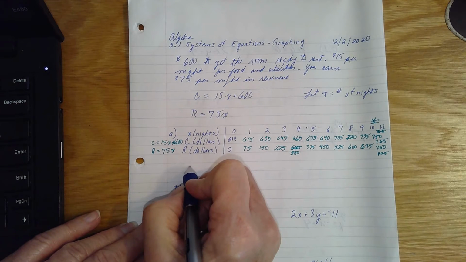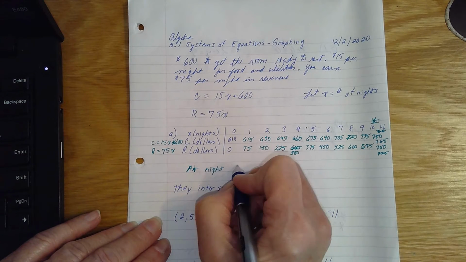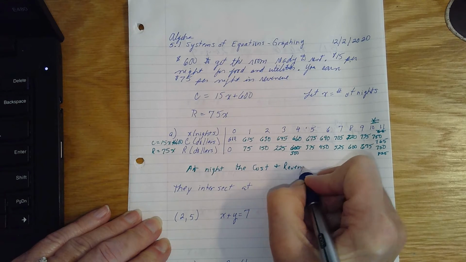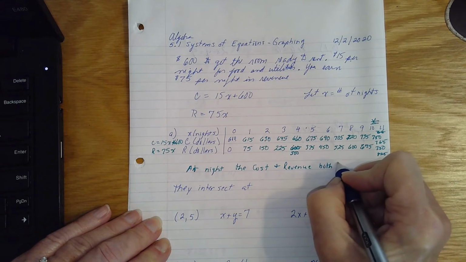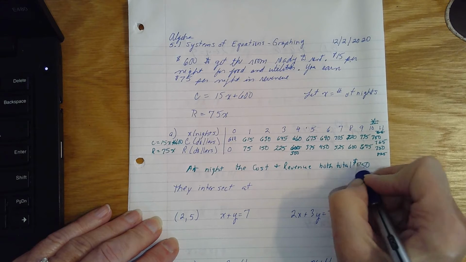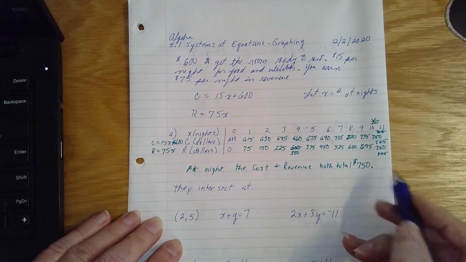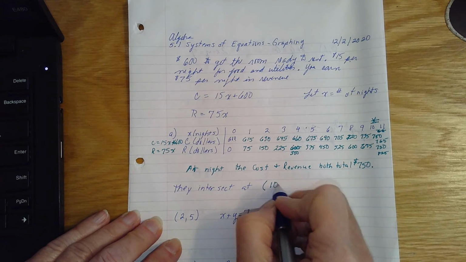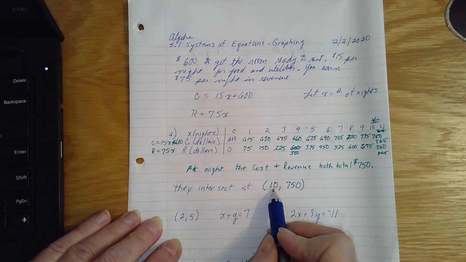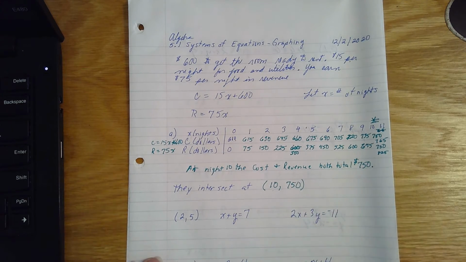So right here, we can see on night 10, and mine's sort of squished down in there, and I apologize for that. At night 10, the cost and revenue both total $750. Break-even point for business, and in this case, for the two lines meet. So they intersect at an X of 10 and a Y of 750. 10 nights, and I forgot to put at night 10 nights, $750.